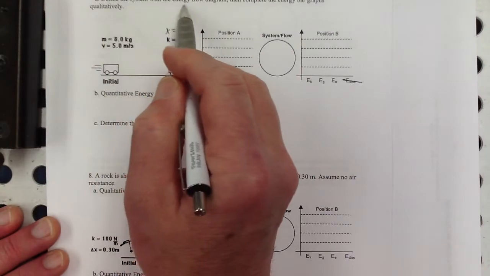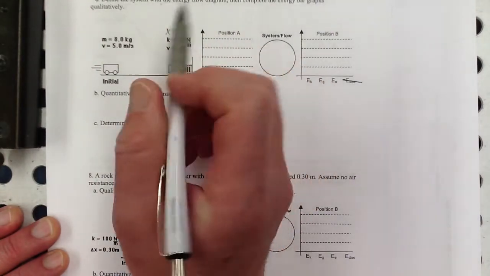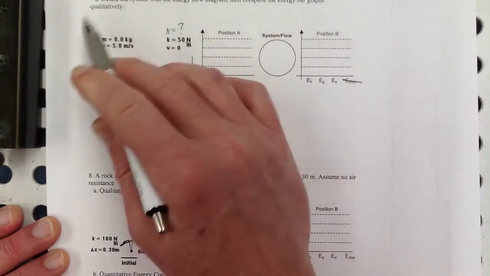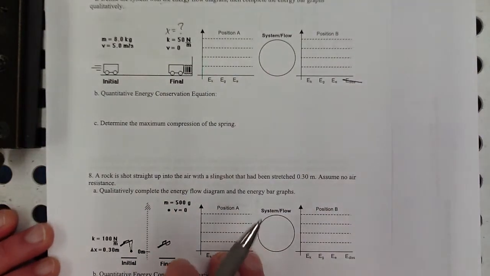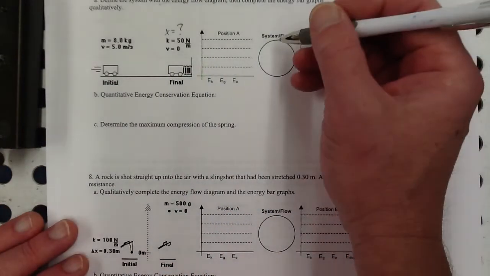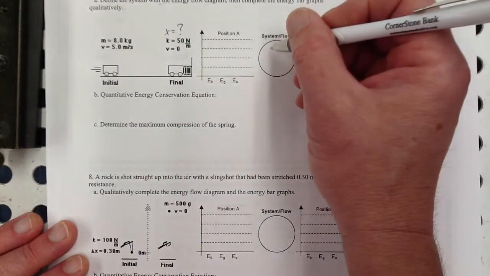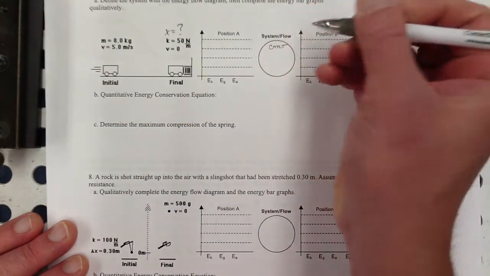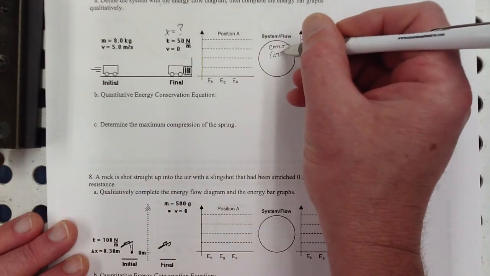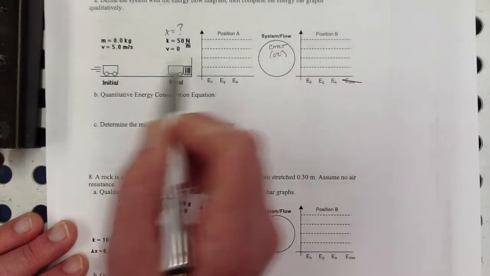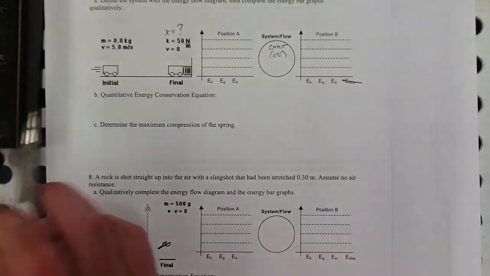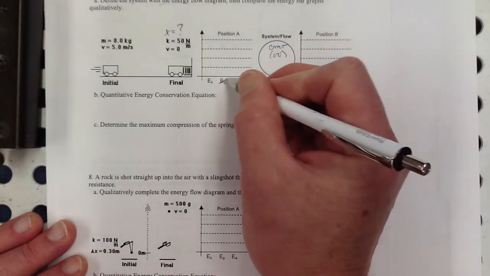Define the system with the energy flow diagram. That's what we call an LOL diagram. Then complete the energy bar graphs qualitatively. Okay, so let's see what we can do. What's in the system? We've got a cart. We could put the entire Earth in there. It doesn't really matter in this case because we have no height change, so we don't have to worry about EG.